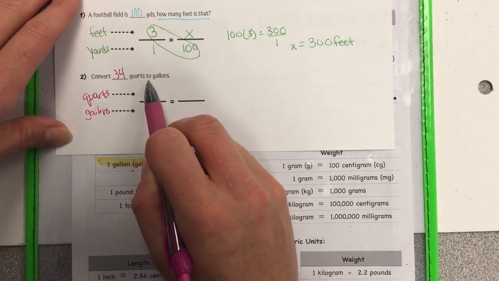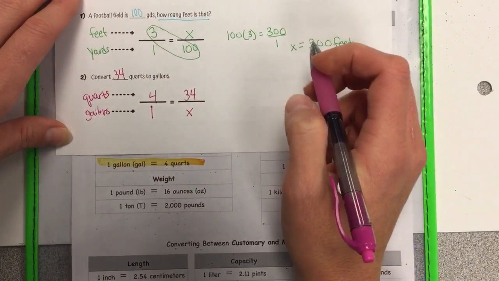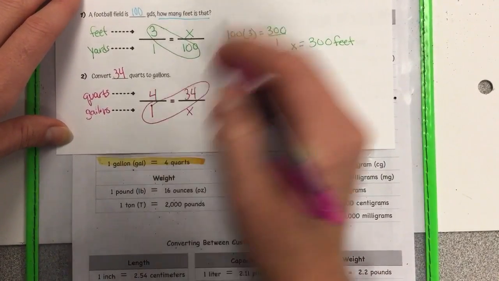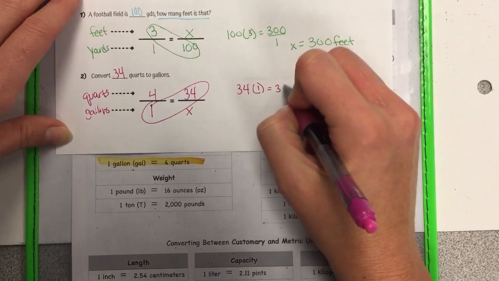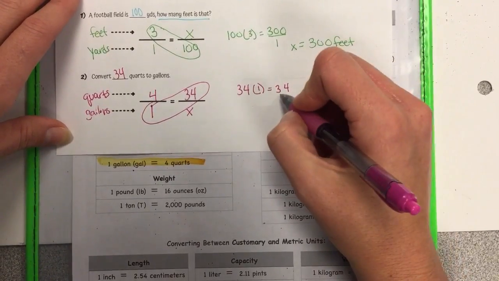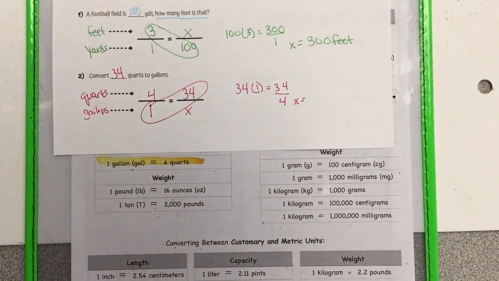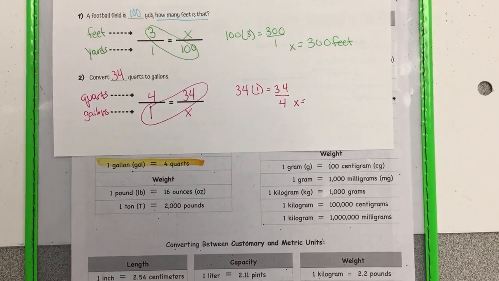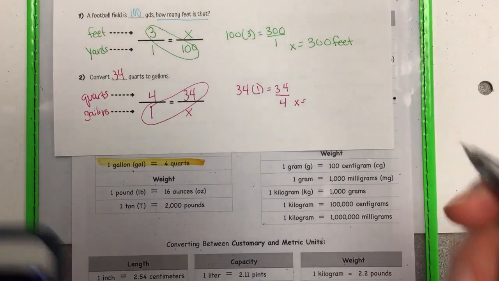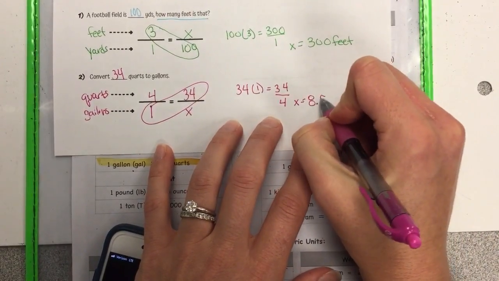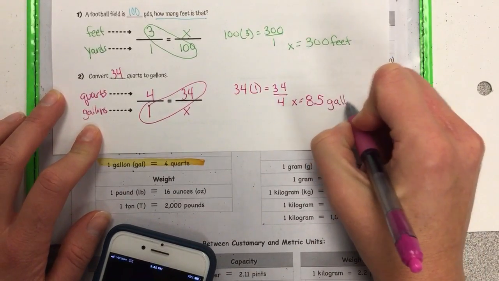And you want to convert 34 quarts into gallons. So I have 34 quarts. How many gallons is that? So I'm going to cross multiply, and you have 34 times 1 equals 34. And I'm going to divide that by 4. When I divide 34 by 4, I get 8.5. And I know that my label is gallons, so I'm going to say 8.5 gallons.